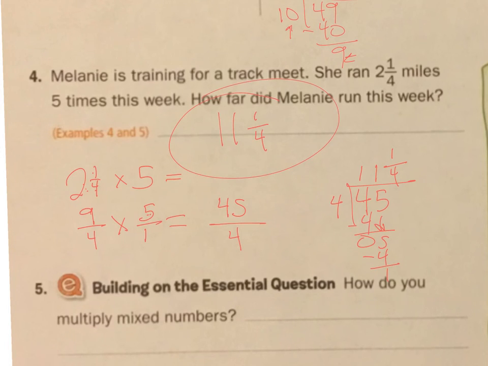Which makes sense because this 1/4 is close to 0. So it's 2. 2 times 5 is about 10 miles. And we got 11 1/4. Yep, that makes sense. Okay, go ahead and do the independent practice problems, and then go ahead and check them on the next video.